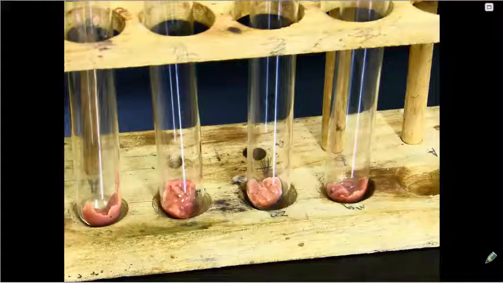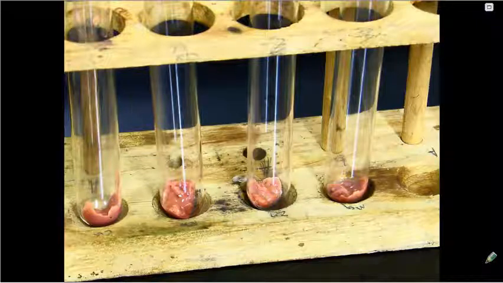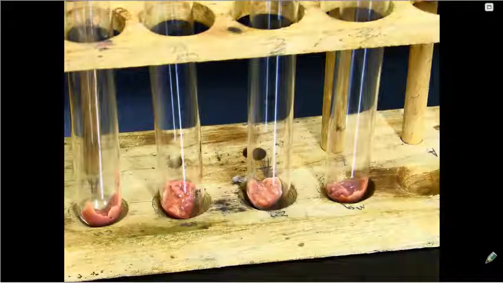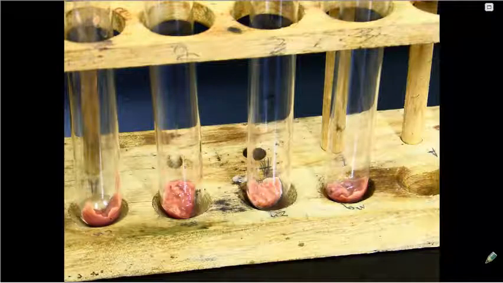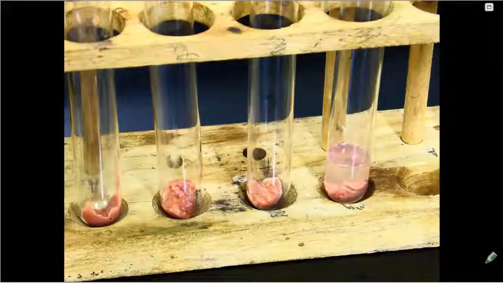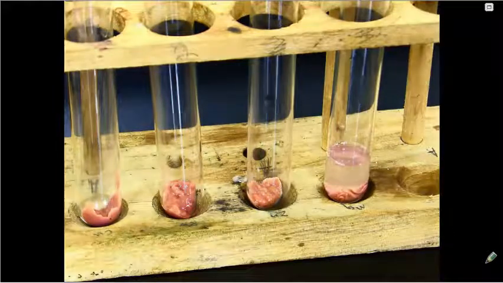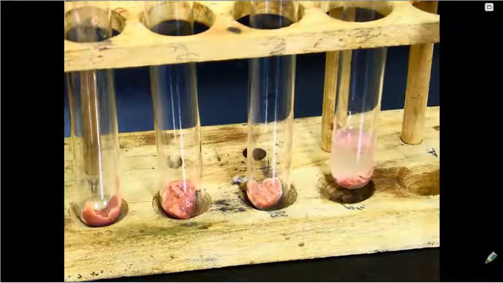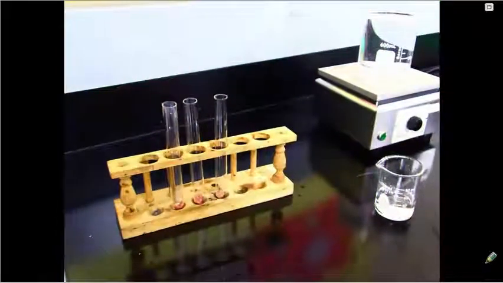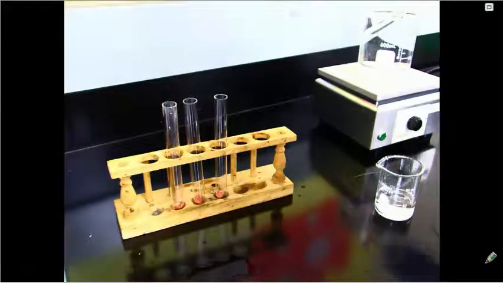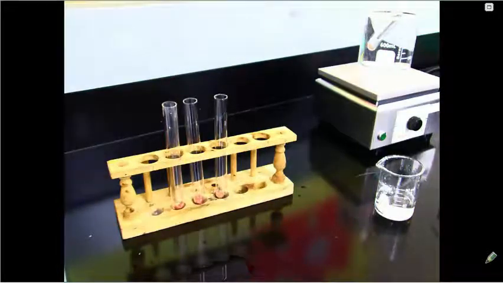So we'll start with the first test tube, put liver in the bottom, cover it with a small amount of water, and then we're going to put this particular test tube in the boiling water bath for 5 minutes. So add a little bit of water. And then using our test tube clamps, we will transfer this over to the hot water bath. We're going to let it sit in that hot water bath for about 5 minutes.